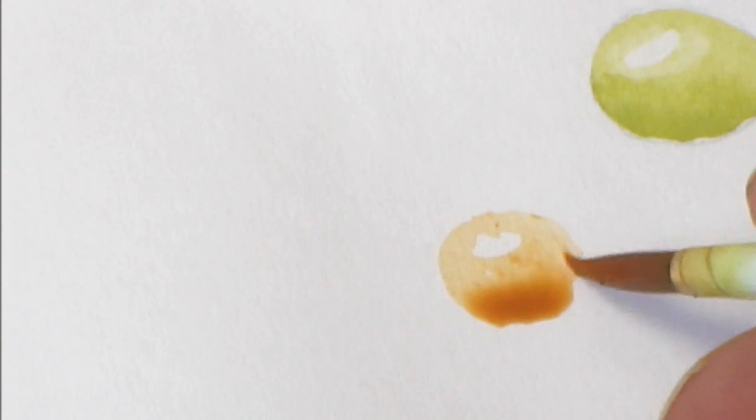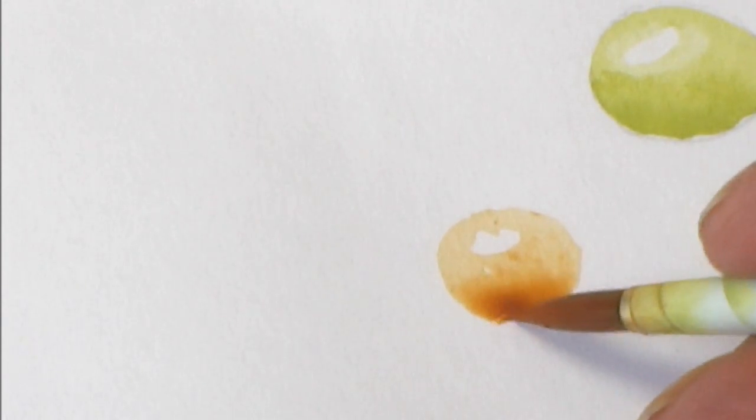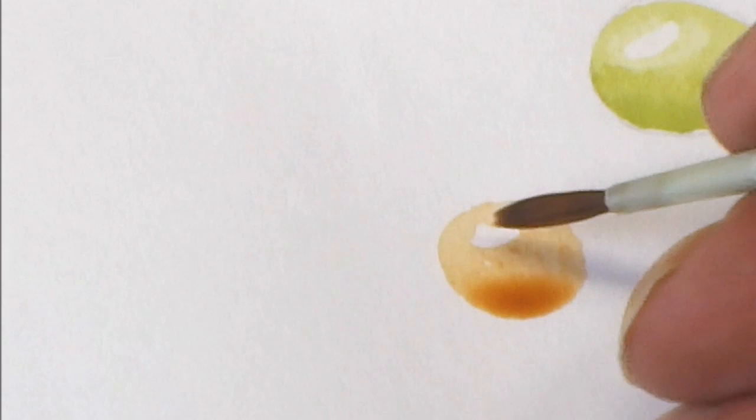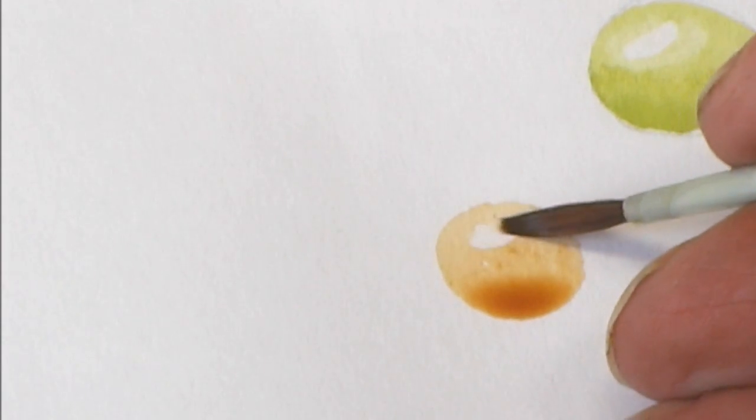Still struggling to get around the corners. Hey ho. Damp brush, when I can find it. There we go.